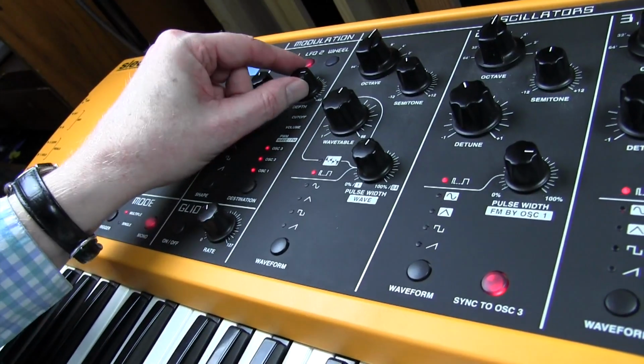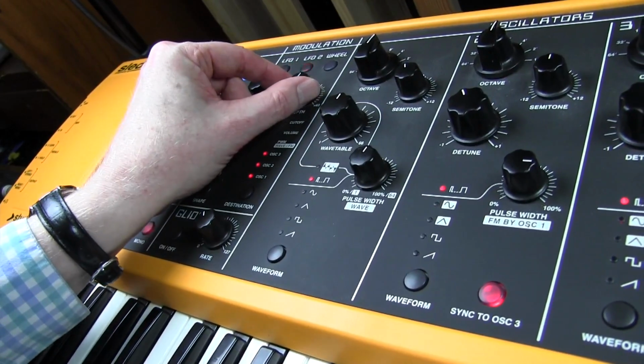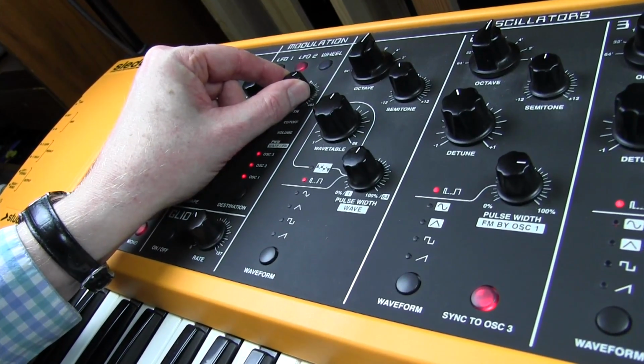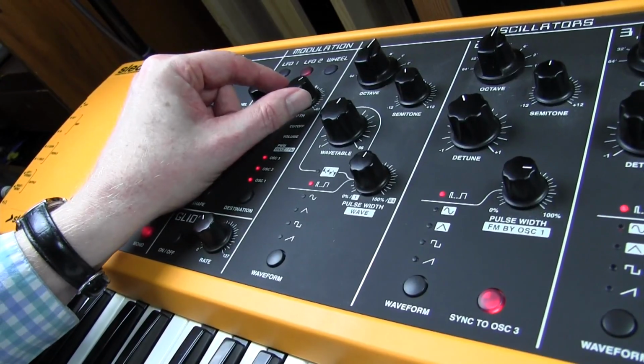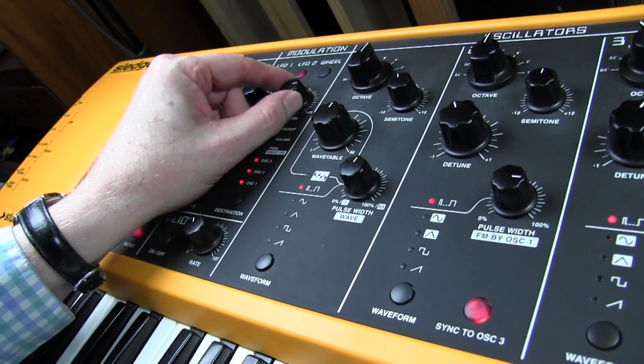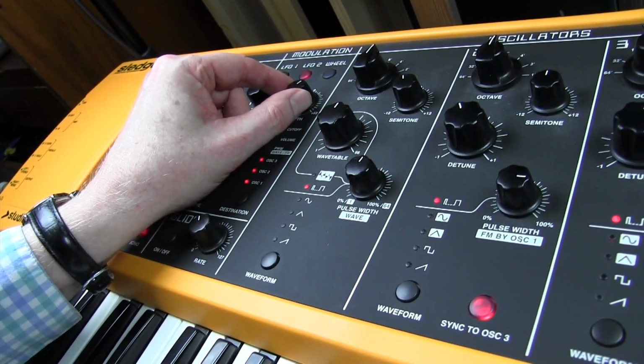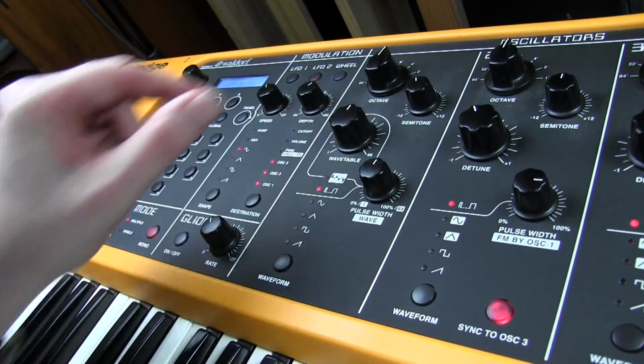There we are. And depth 9. If I increase the depth a bit more, it's just giving us a bit of wild vibrato, but we need a subtle amount of vibrato there.